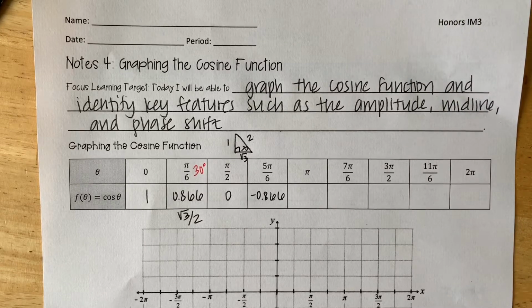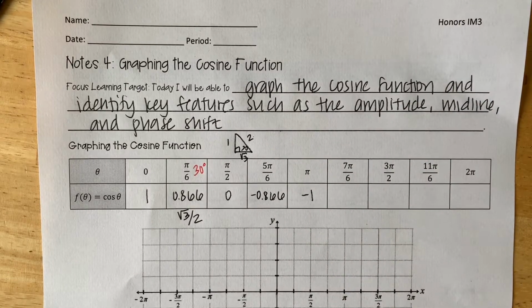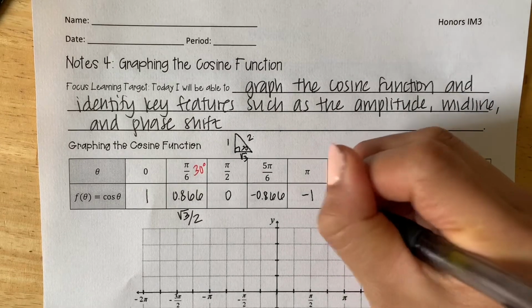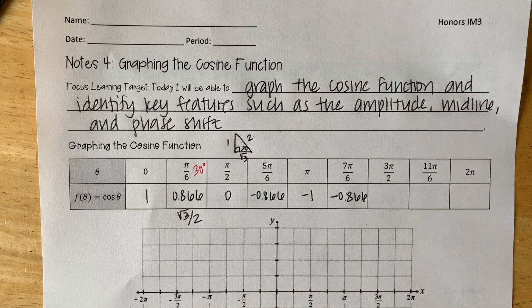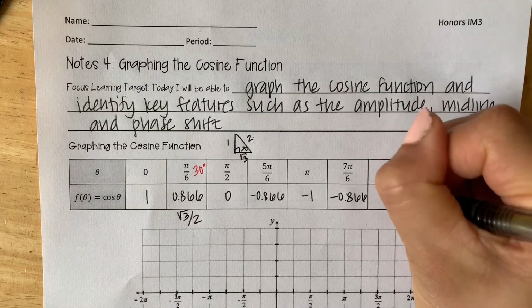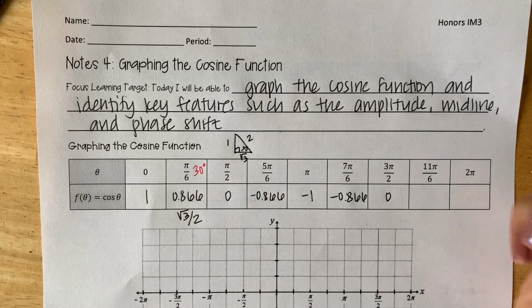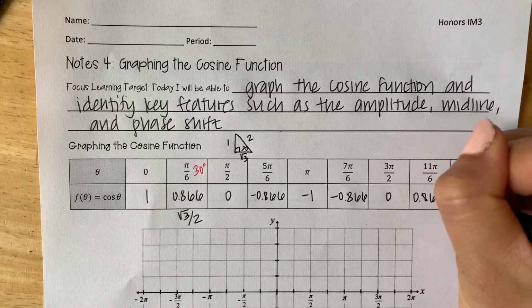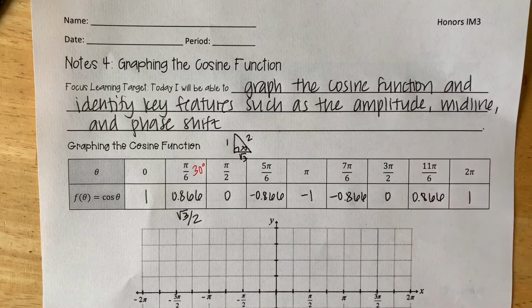Cosine of pi is negative 1. Cosine of 7 pi divided by 6 is negative 0.866. Cosine of 3 pi divided by 2 is 0. Cosine of 11 pi divided by 6 is positive 0.866. And then cosine of 2 pi is 1.